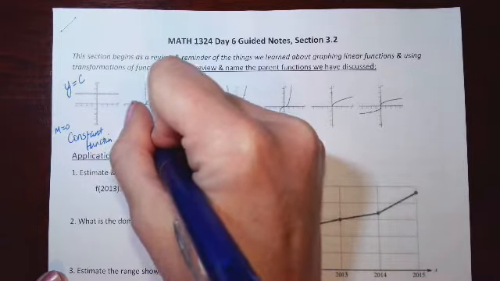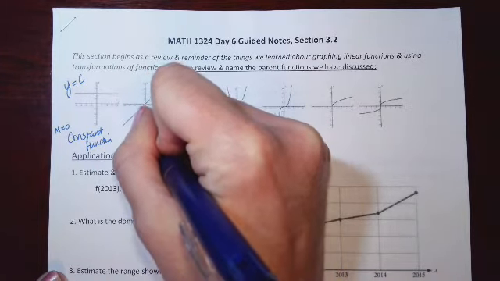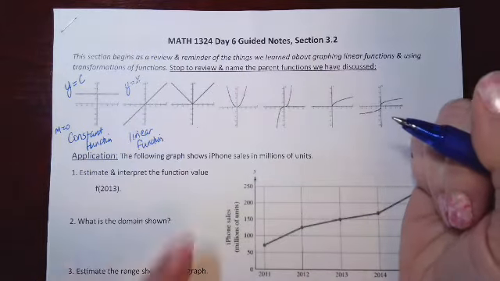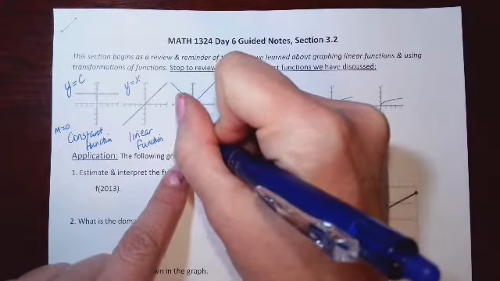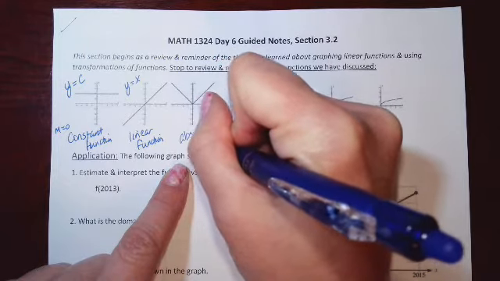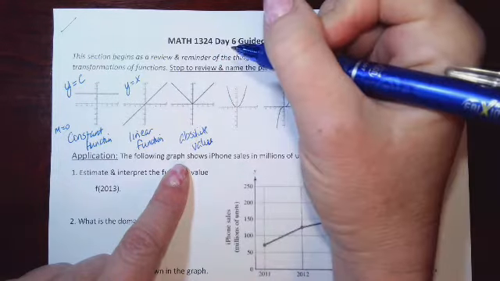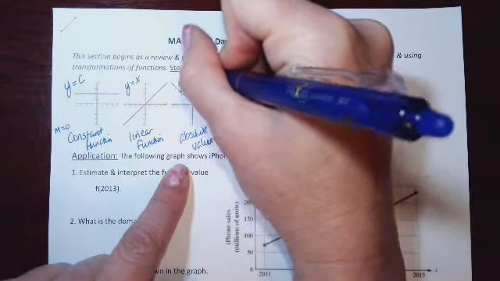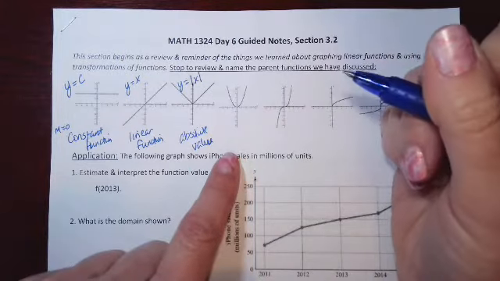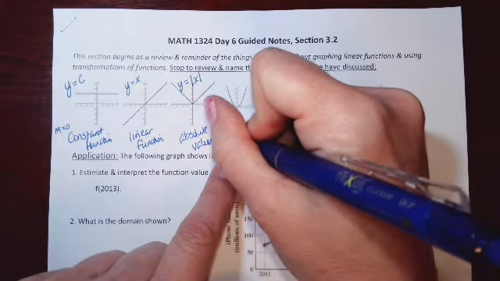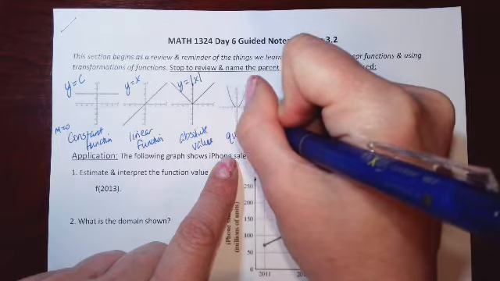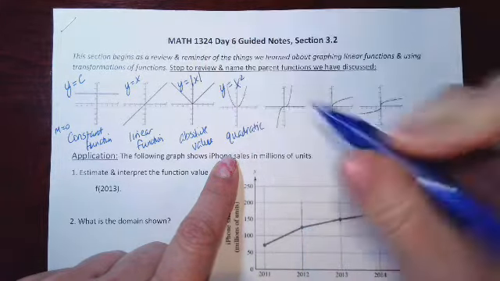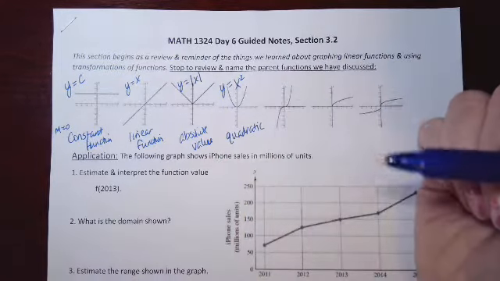Hopefully you got that this was a linear function. The parent function, the equation is y equals x. Here's my absolute value function, and I know it's an absolute value because it is a V shape. The equation for the parent absolute value is y equals absolute value of x. Then this is the one we work with a lot, right? Our quadratic function. It's our squared, second degree function, y equals x squared. Anytime we see that parabola, it's always going to be x squared.